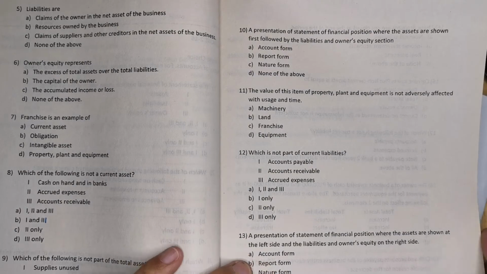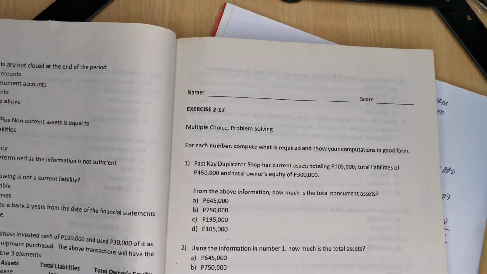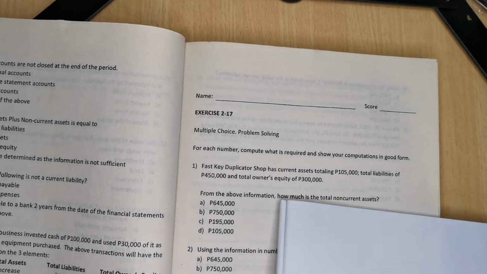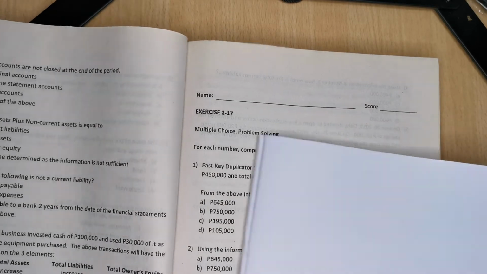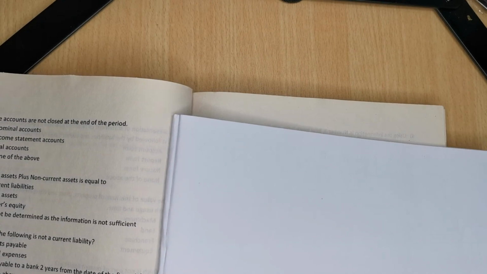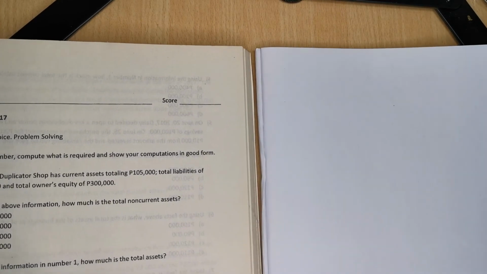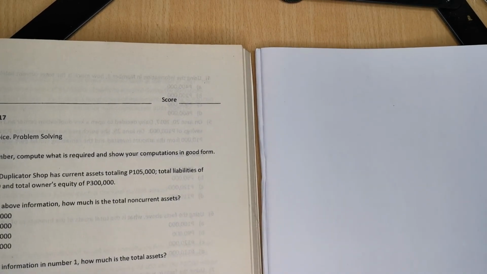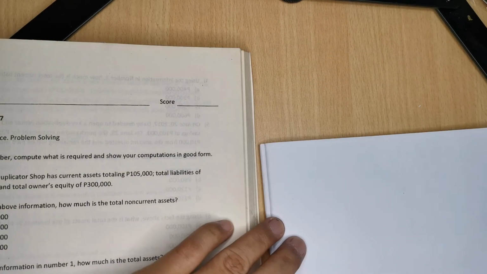Okay, let us solve now. So you have what is the total non-current asset and then the total assets. Where's my pen? Anyway. So Fast-Key Duplicator Shop has current assets of 105, total liabilities of 450, and owner's equity of 300. What is the non-current asset again?